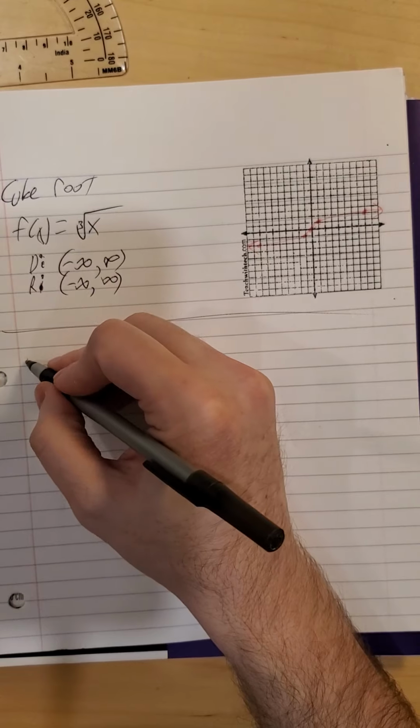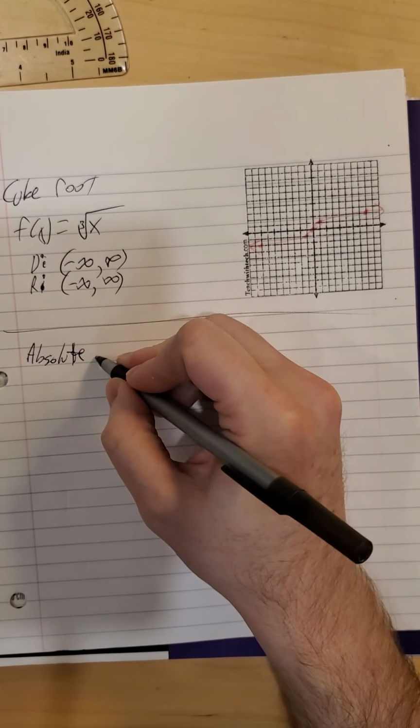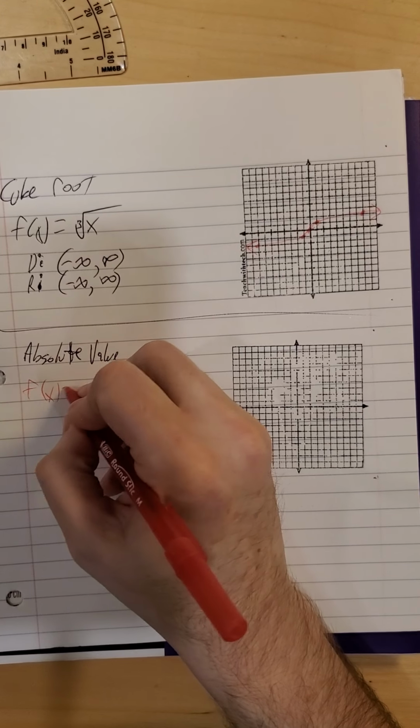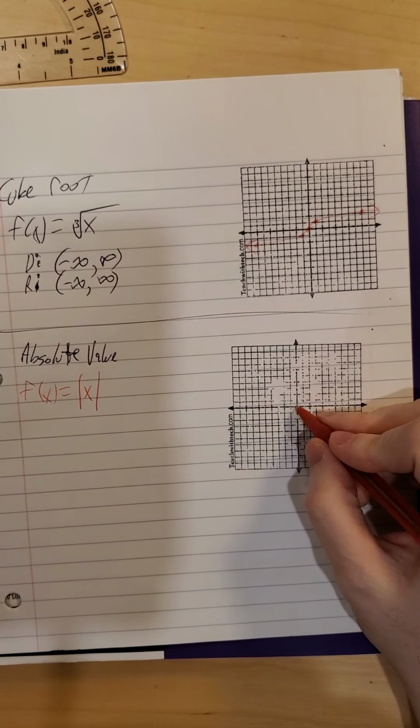And then our friend, the absolute value. F of x is the absolute value of x.